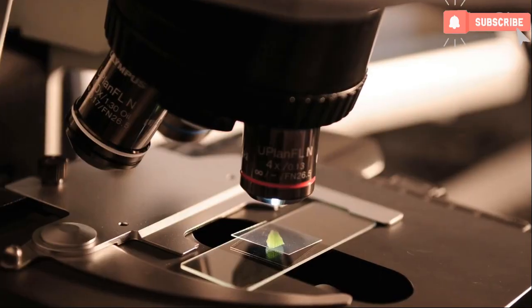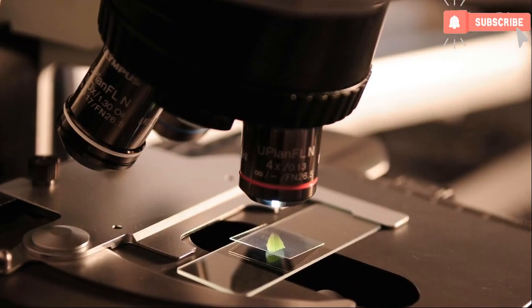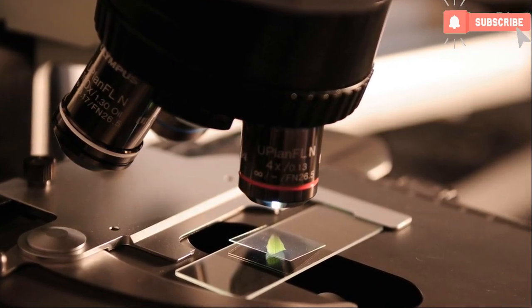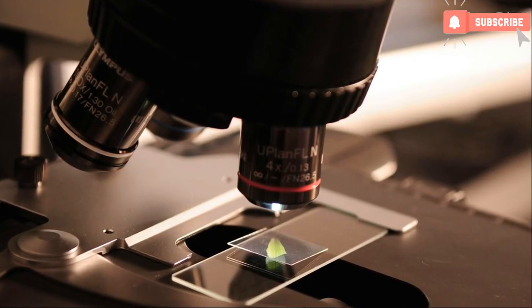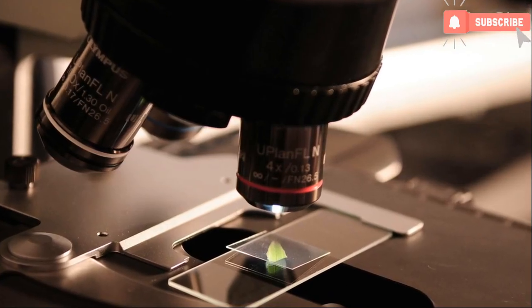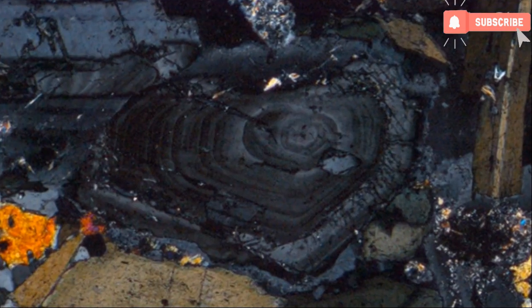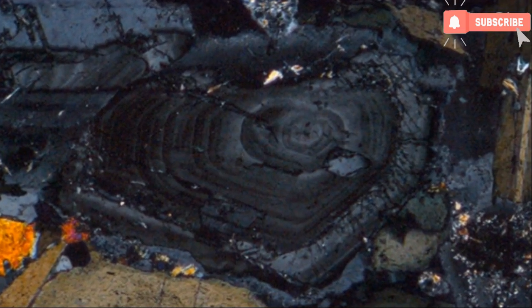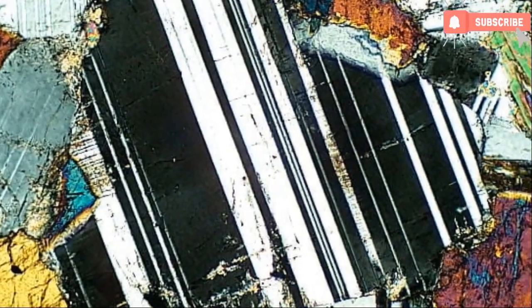Understanding crystal growth is crucial in geology because, one, it helps us identify minerals under the microscope. Two, it reveals formation conditions, like temperature, pressure, and chemistry. Three, it allows us to reconstruct geological history using features like zoning, twinning, and inclusions. From the core of Earth to the walls of a mine, crystals are records of deep time.